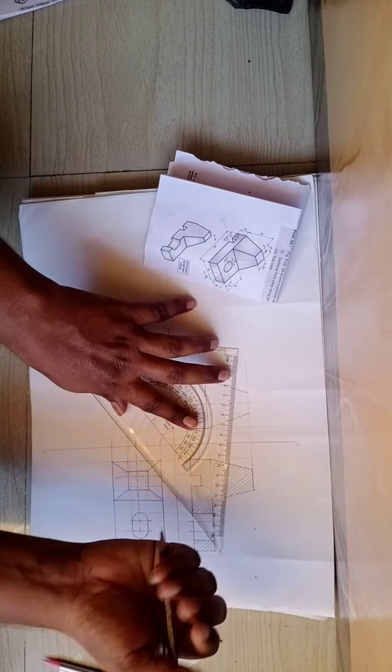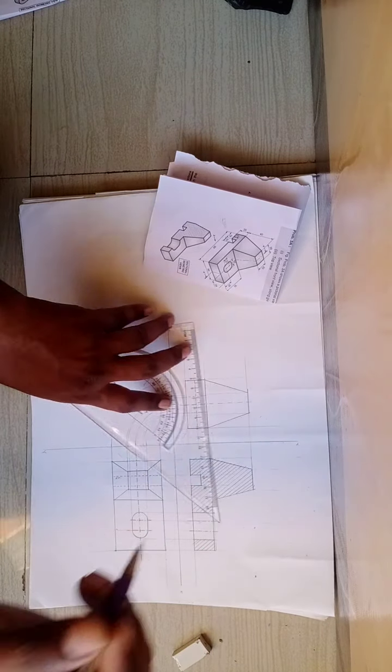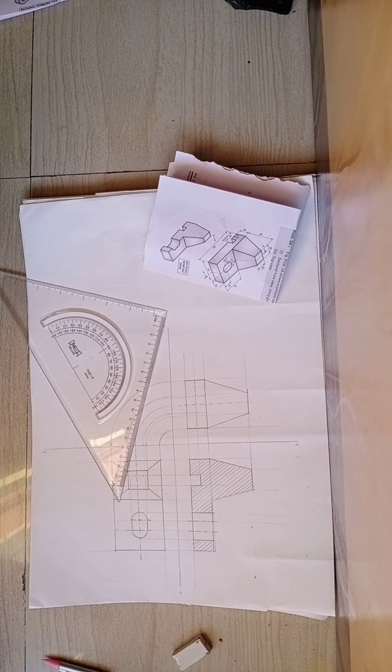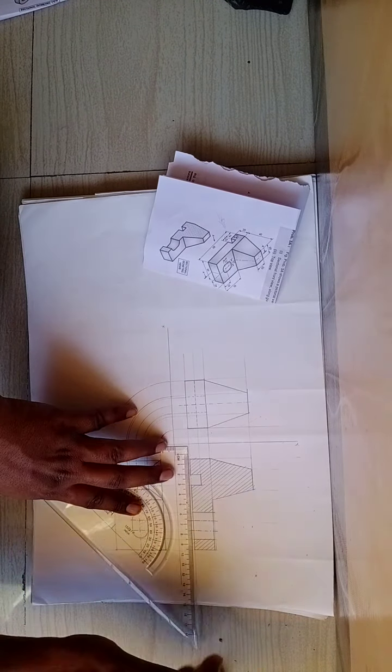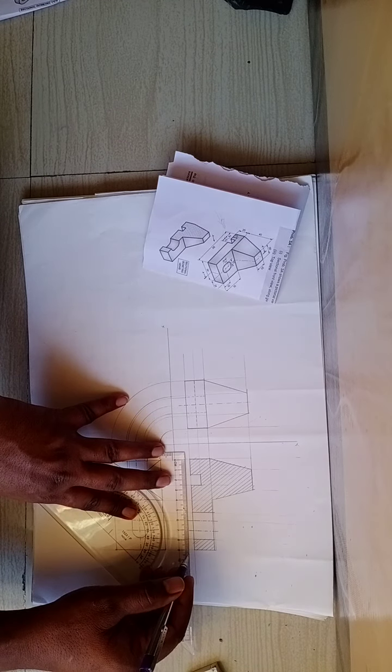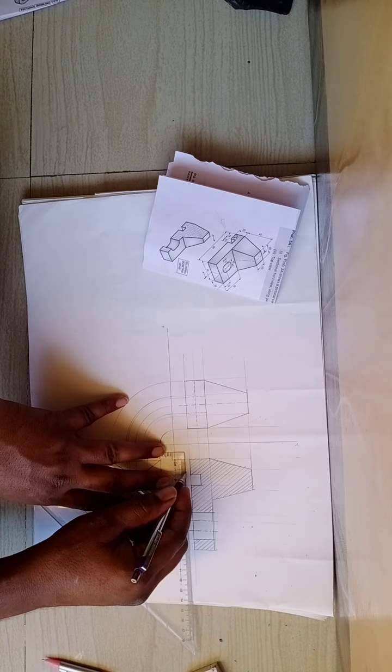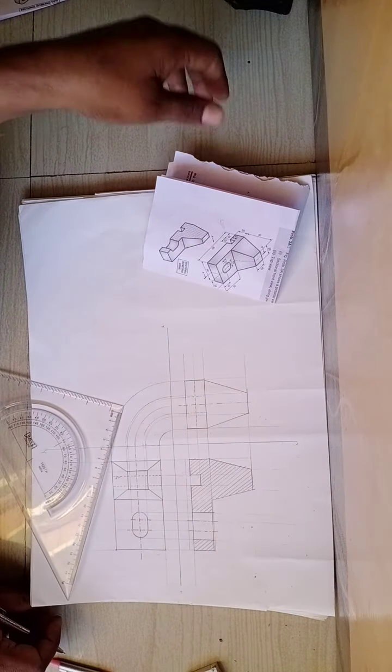Okay, and the top side. So we have completed the side view also. Just the name and dimensions remain, so take 5 mm distance for dimensions.